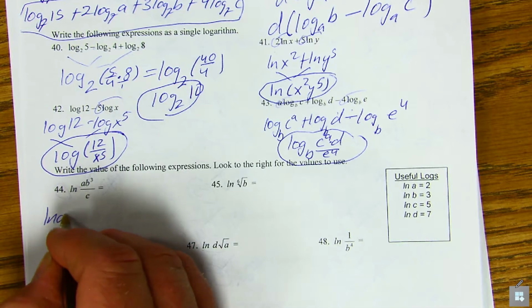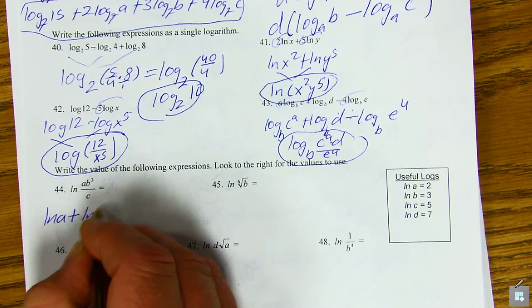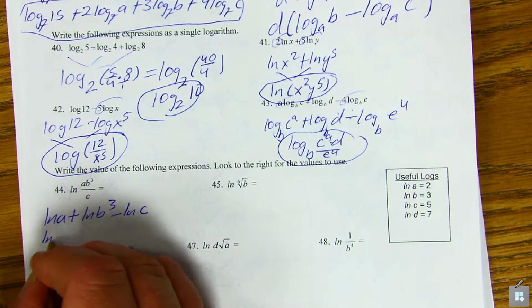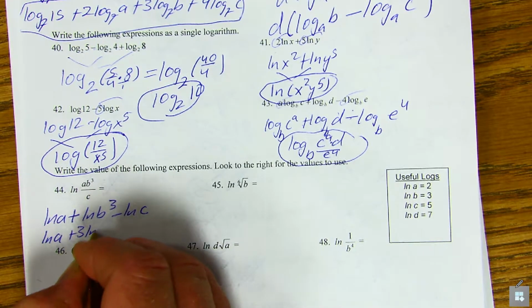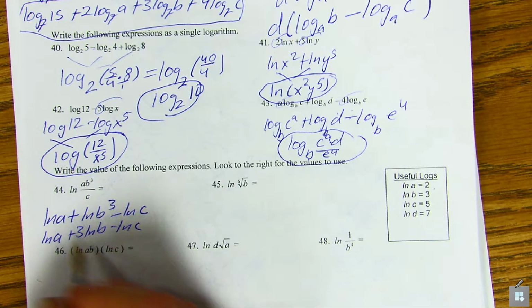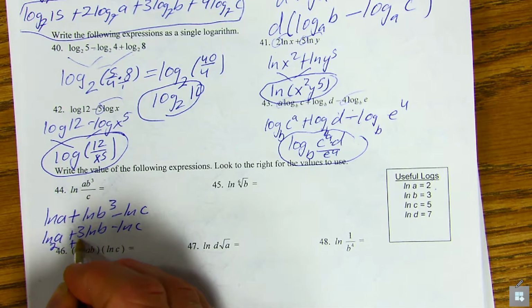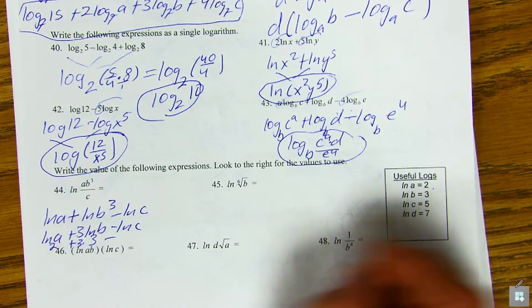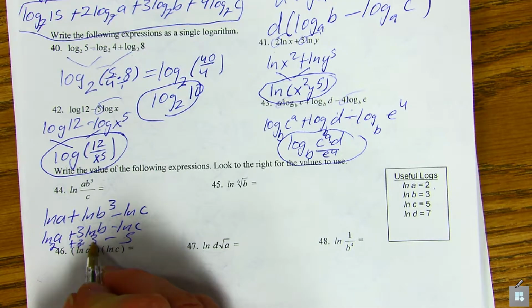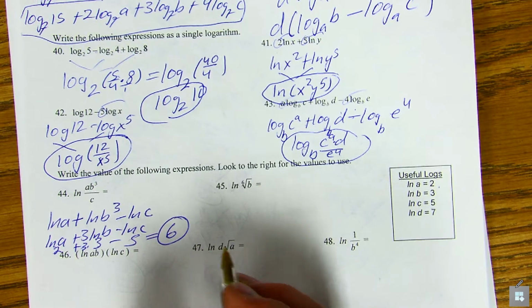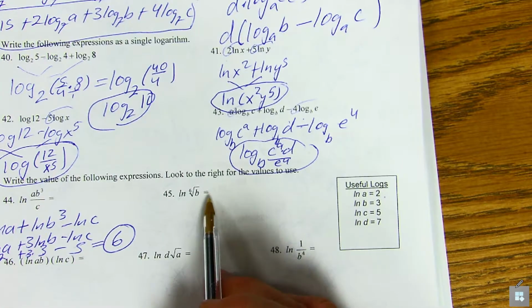So that gives us the ln of a plus the ln of b cubed minus the ln of c, which is really the ln of a plus 3 times the ln of b minus the ln of c. Now you'll notice ln of a is 2. So this is 2 plus 3 times the ln of b. ln of b is 3, minus the ln of c is 5. 3 times 3 is 9 plus 2 is 11 minus 5 is 6. The answer is 6.